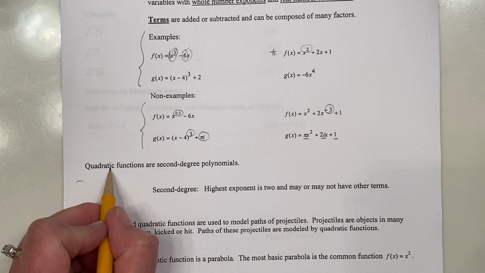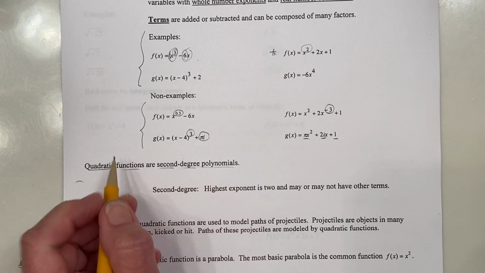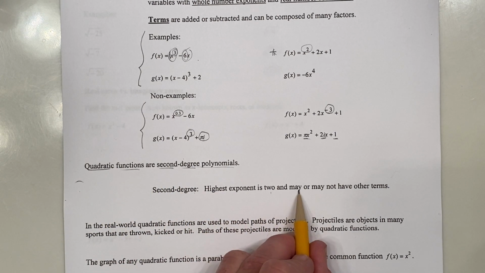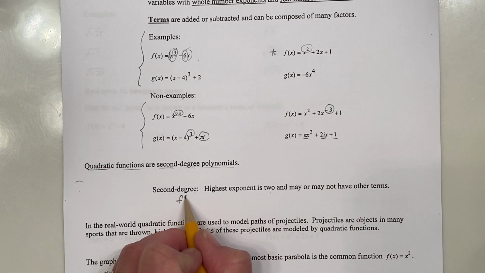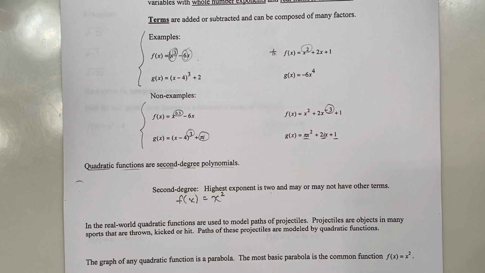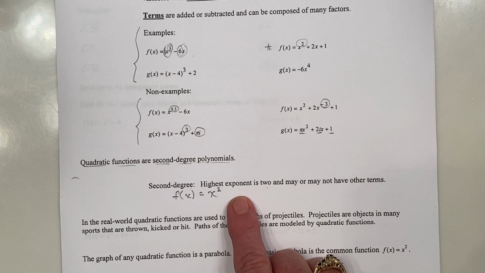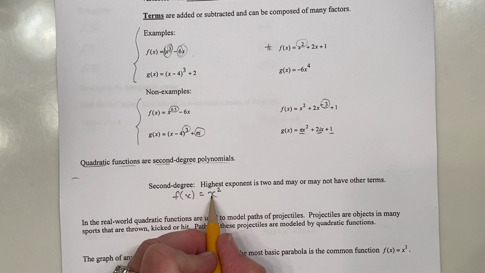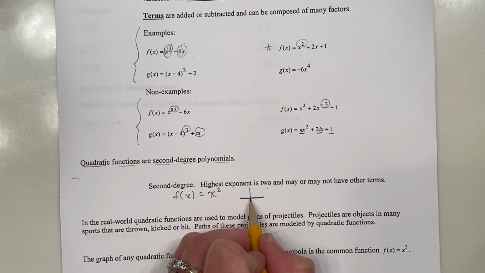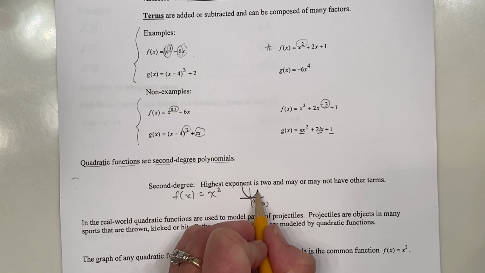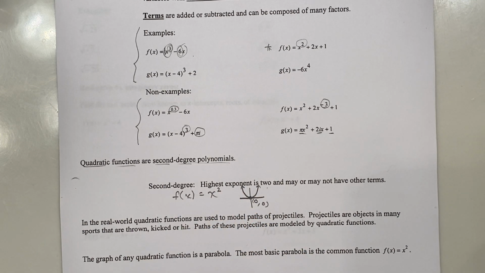A quick reminder too that quadratic functions are second degree polynomials. That means the highest exponent is 2. So second degree, highest exponent is 2, and may or may not have other terms. So it could be that we have f of x equals x squared, and that still is a quadratic function, even though we're not adding or subtracting other terms. As a matter of fact, we've seen this in section 2.5. We've seen that the graph of this quadratic function is what we call a parabola. It has what we call a vertex at the origin. The origin is the ordered pair 0, 0. And this graph would open upward, kind of like a bowl-shaped figure.